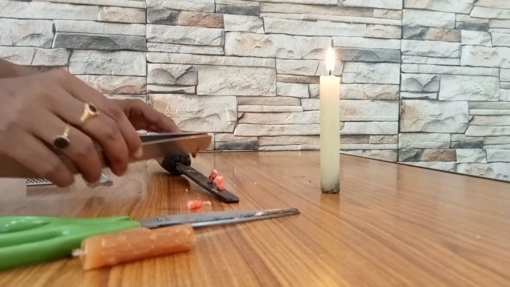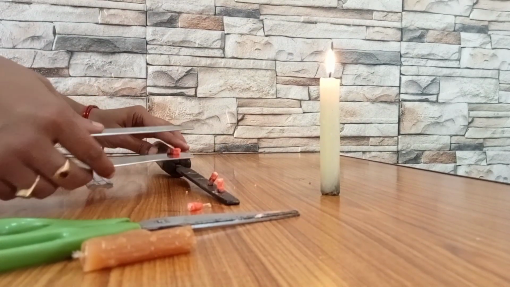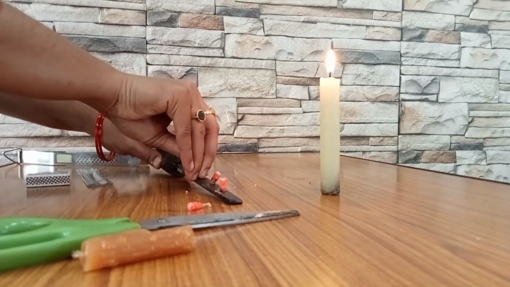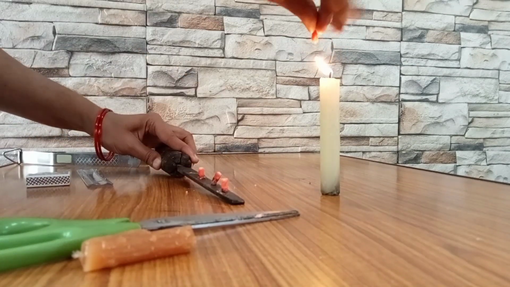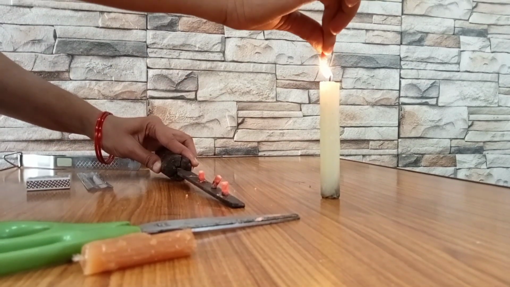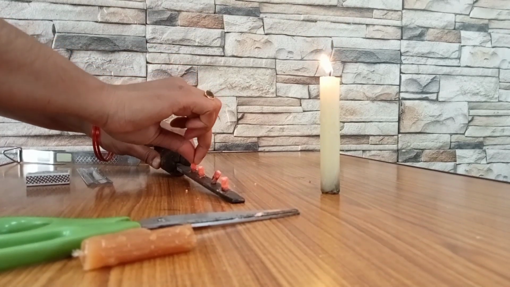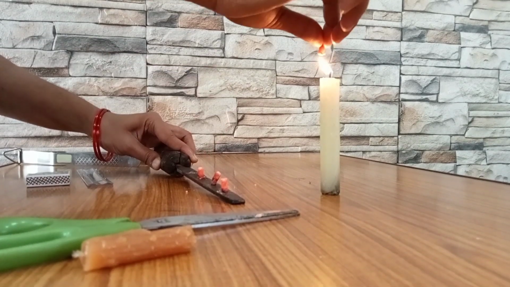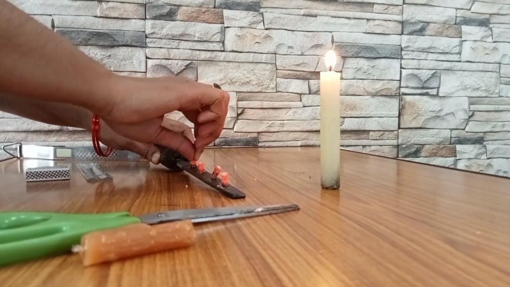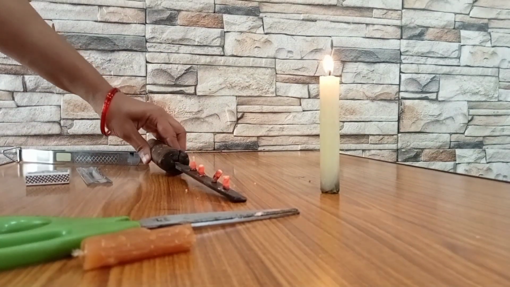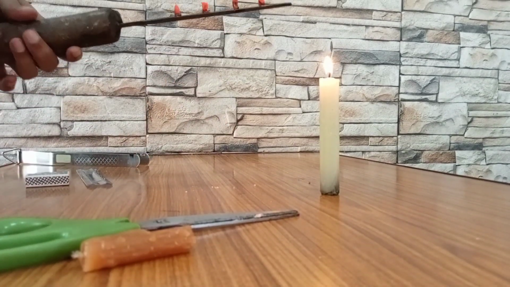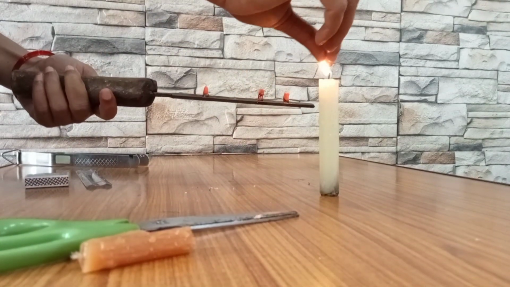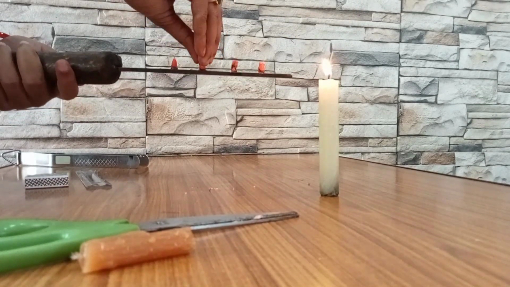After sticking these 4 candle pieces, now why am I using this iron? Iron, aluminium, steel, all of these are conducting materials and they will allow the heat to pass through them. This chisel has a wooden handle. I have taken this chisel because the wooden handle will not allow the heat to pass through it, so that we can hold it for the activity.